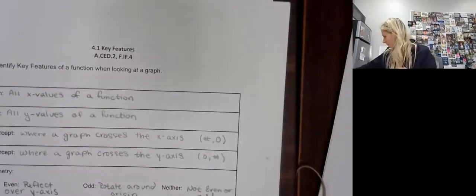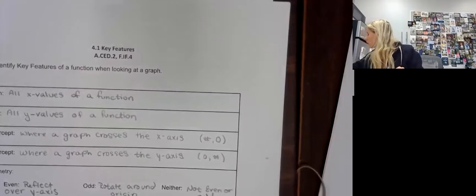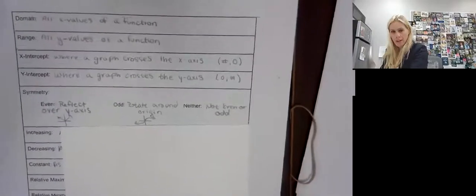So today what we're going to do is go over, let me cover this up. Sorry, everyone. We are going to go over increasing, decreasing, constant, and relative max and min. So let me get this. There we go.